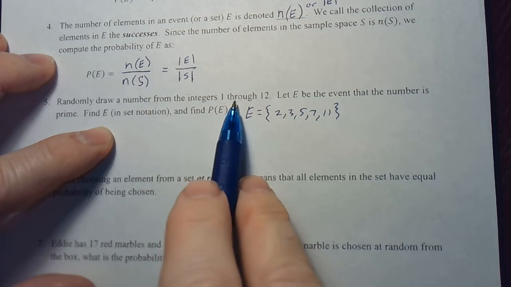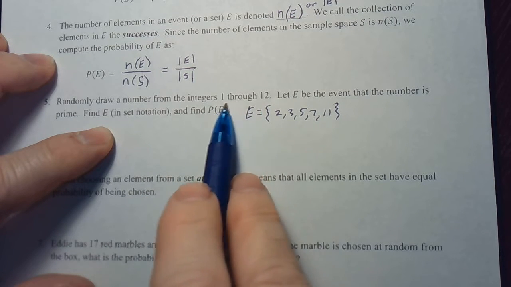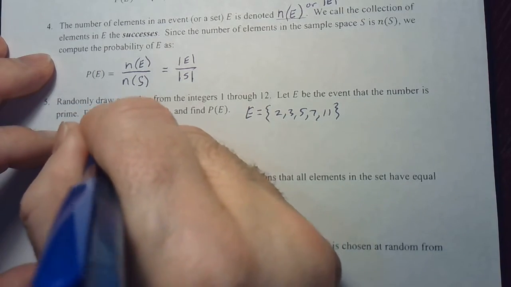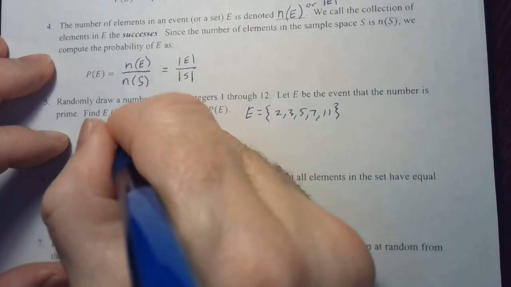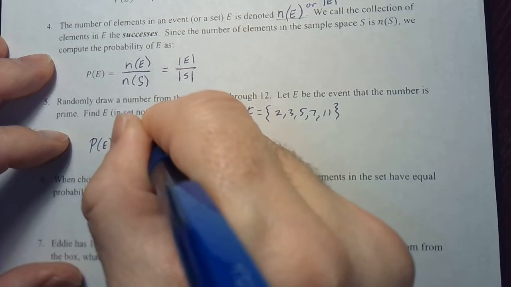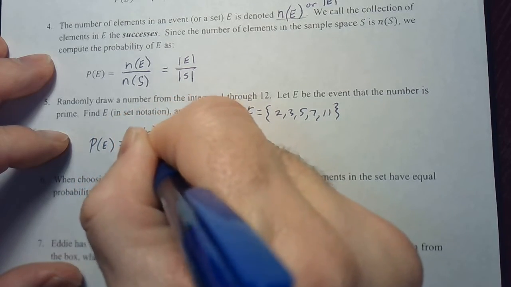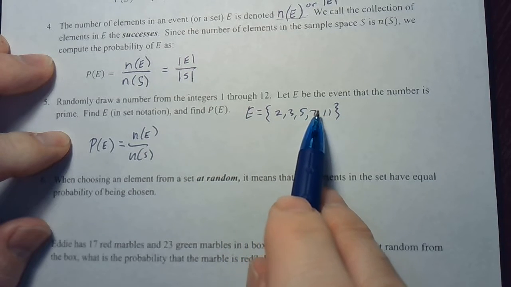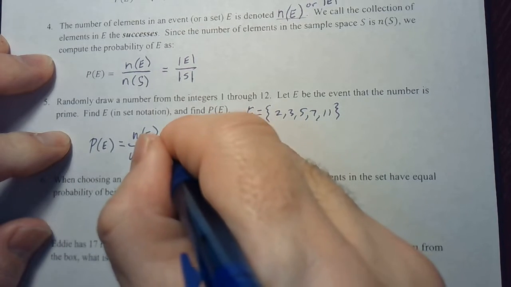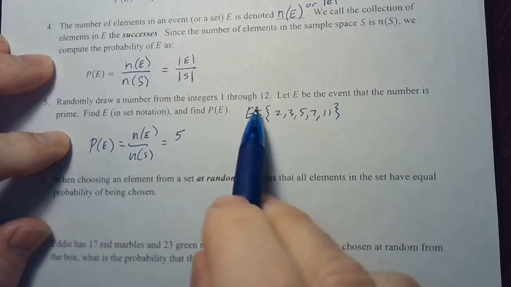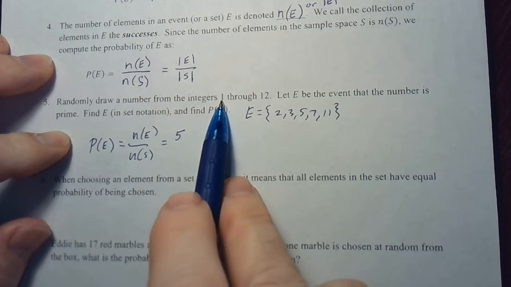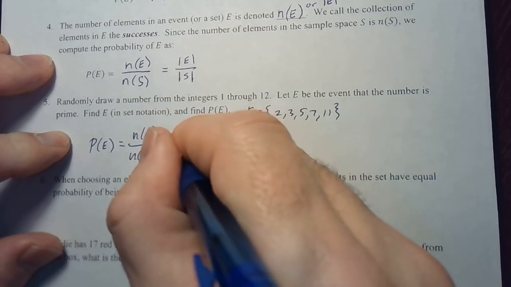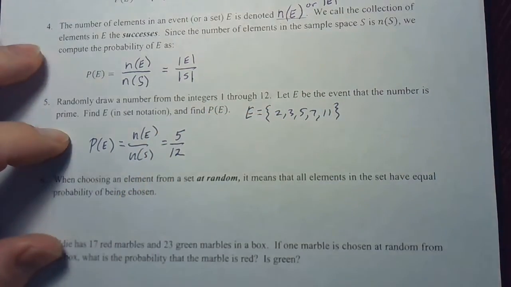Okay, so the sample space is the numbers 1 through 12, so there are 12 elements in it. So the probability of E is going to be the number of elements in E over the number of elements in the sample space. The number of elements in E is 1, 2, 3, 4, 5. And the number of elements in our sample space was 12, since that's the numbers we were drawing from. So 5/12.